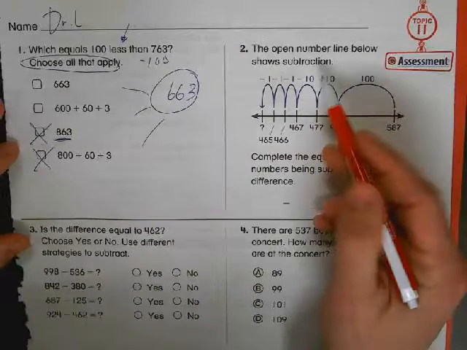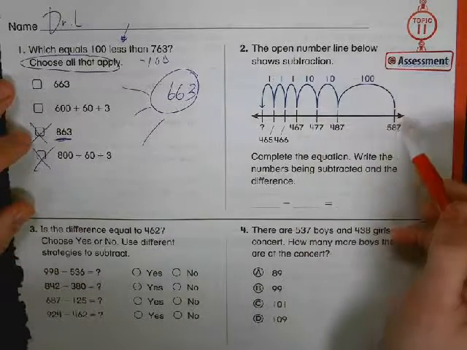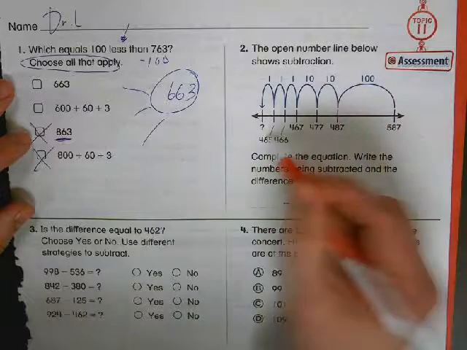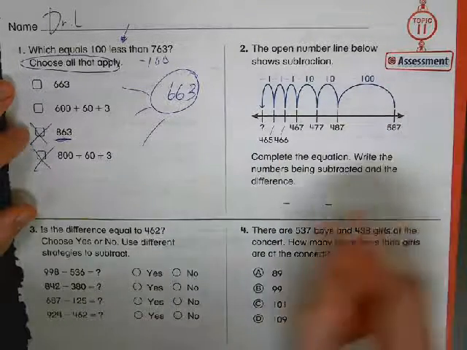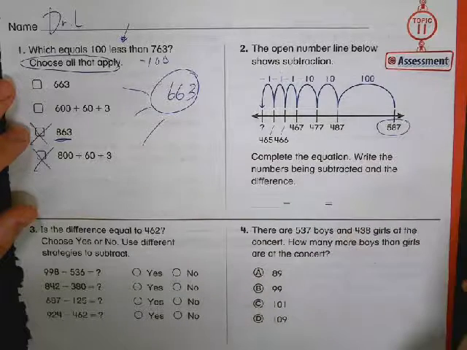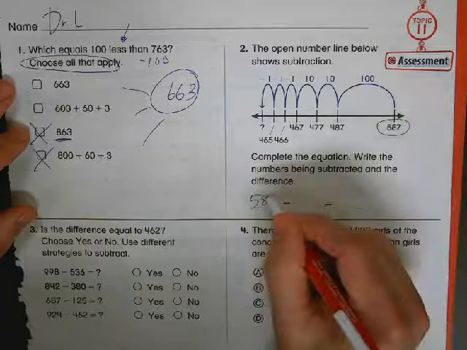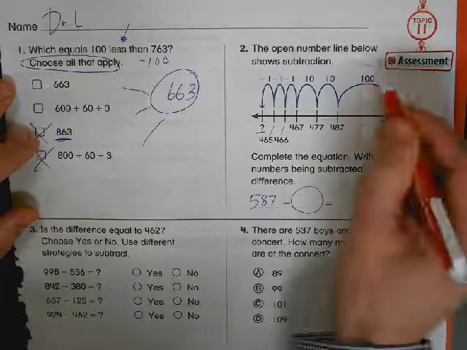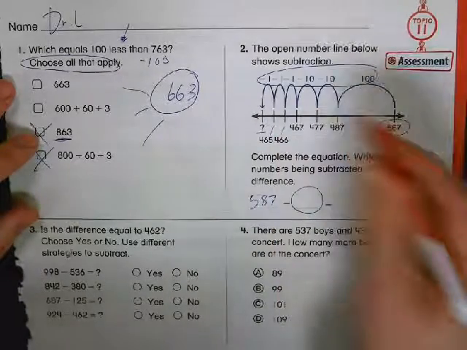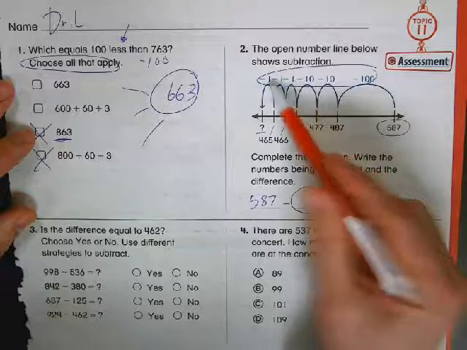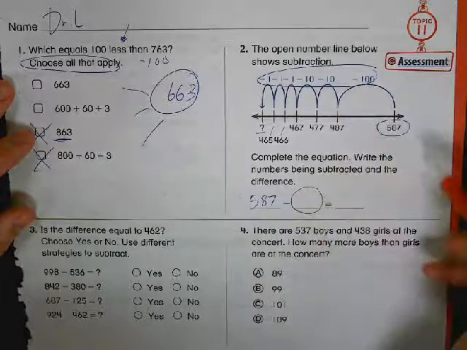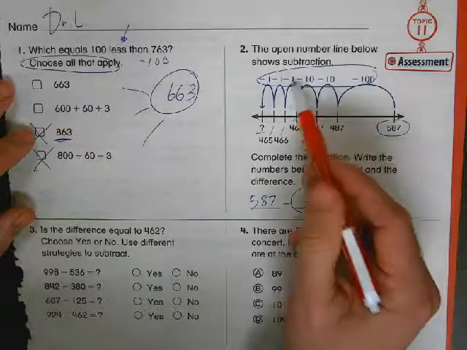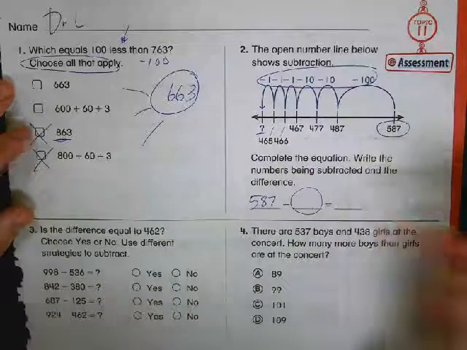Number two, it says the open number line below shows subtraction. So 587, hopping back 100, then 10, and then 10, then 1, then 1, then 1, and then what does it land on? Well, this is pretty easy. It says complete the equation. Well, you know you're starting here. You don't know where you're ending, but how many you're hopping back is just all of these numbers up here. 100 and 10 and 10 and 1 and 1 and 1. So add those numbers together and put it here. And then you can figure out 467 minus 123, and that's going to be your difference right there.